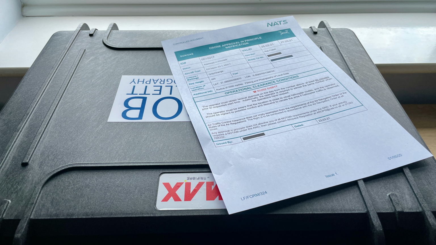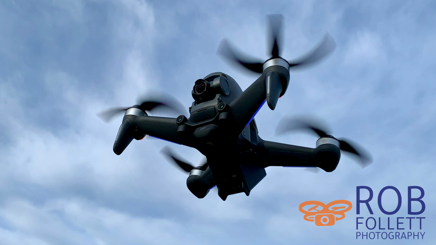If you print the document off and take it with you, it also gives you something to show anyone who may question your right to fly in the no-fly zone, as well as providing reassurance that you know what you are doing.